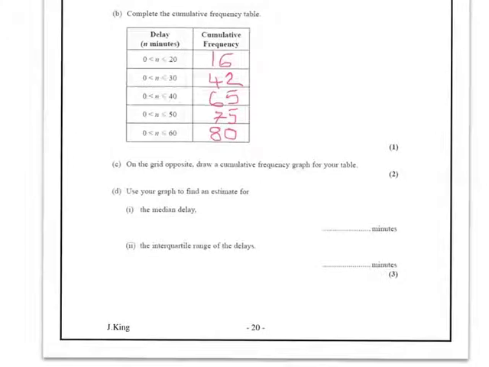So that's going to be a little bit tricky to see both of them, but we're going to start off with plotting these values here. We're going to plot the larger value of each group alongside the cumulative frequency. Cumulative frequency will always go up the side. So the first point we're going to look at is 20, 16, then 30, 42, 40, 65, and so on and so forth.